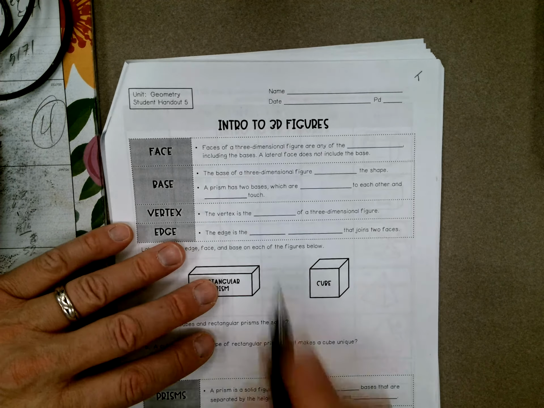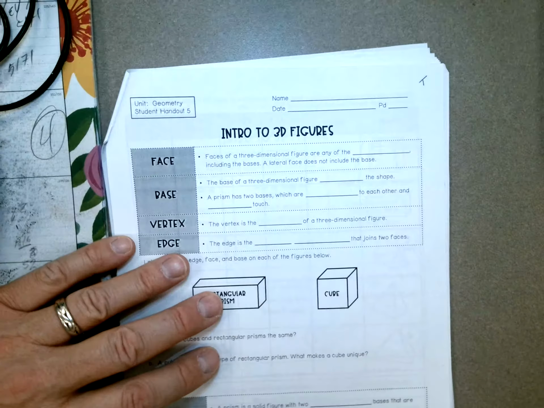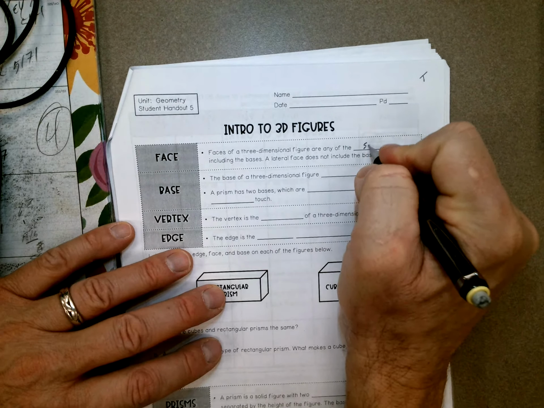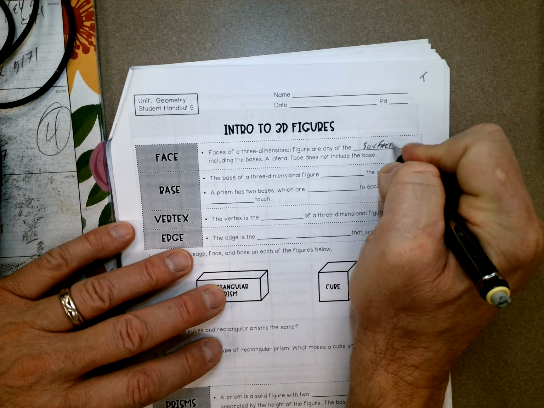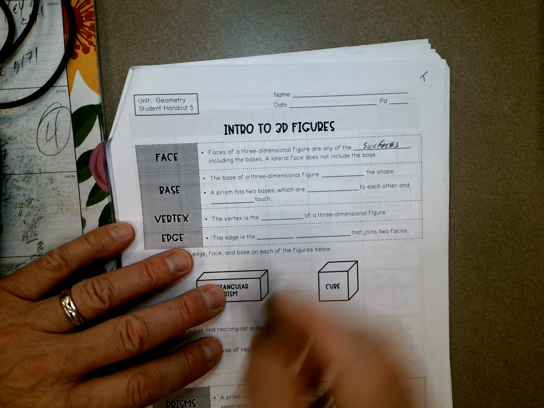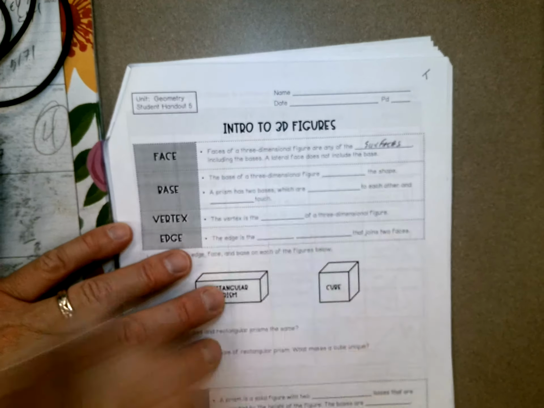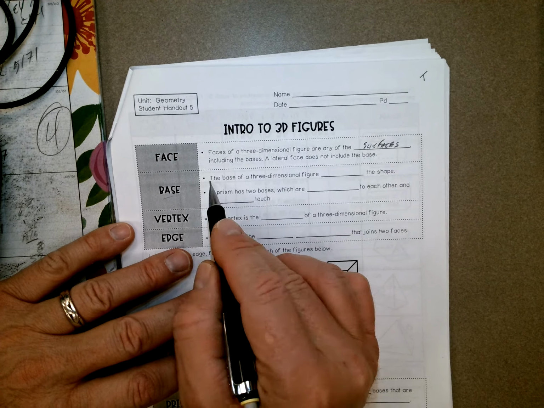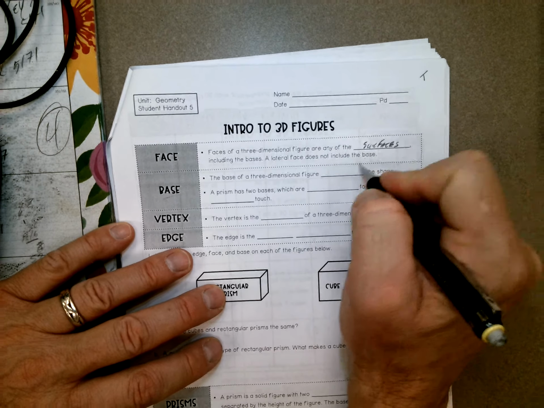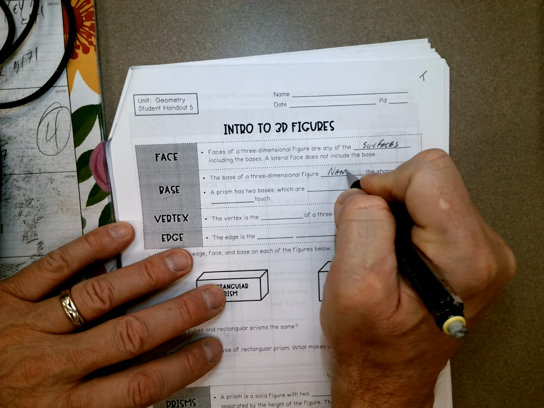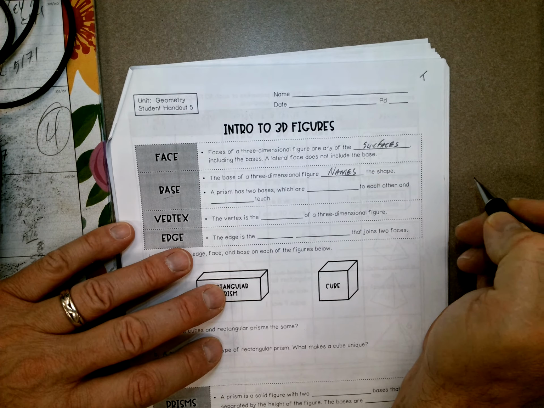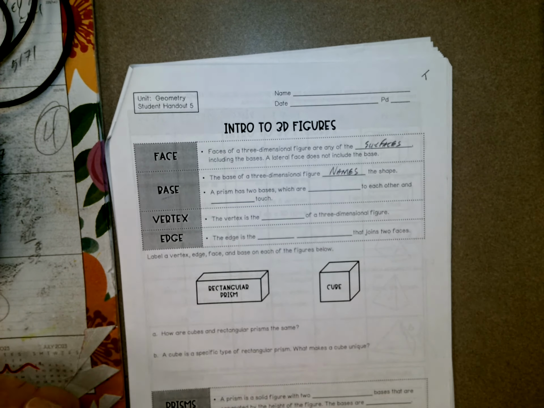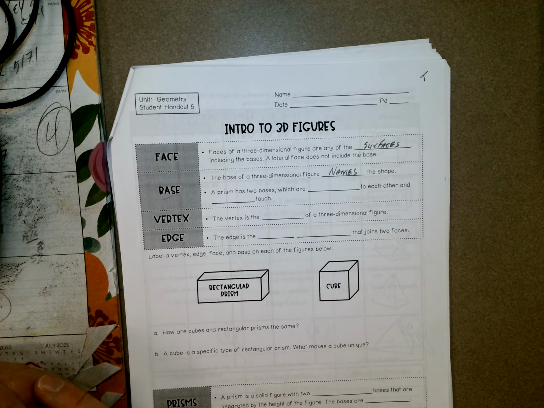Here we go. Faces of a three-dimensional figure. Are any of the surfaces, including the bases. A lateral face does not include the base. Okay, so what is a base? The base of a three-dimensional figure names the shape. And you'll see how we get into this with our pyramids, our prisms.